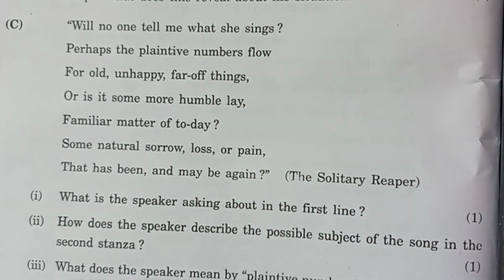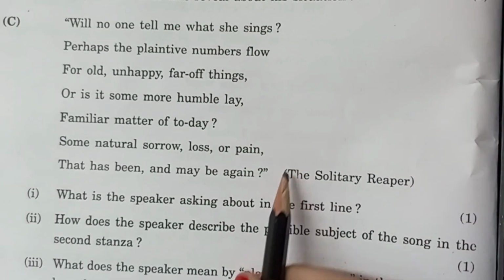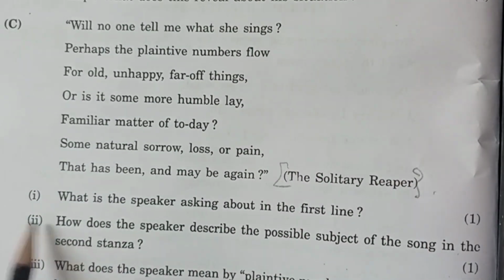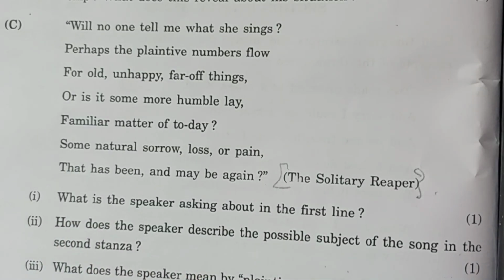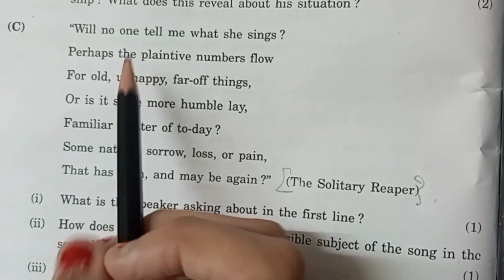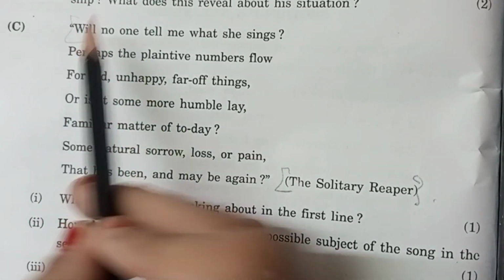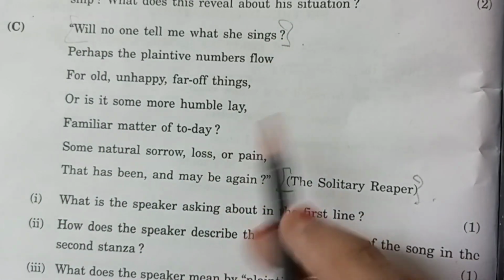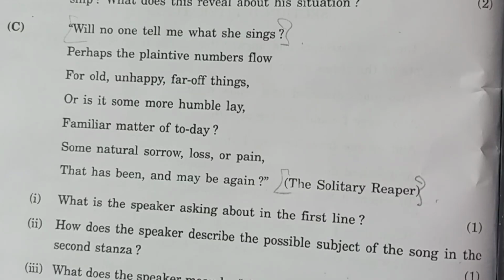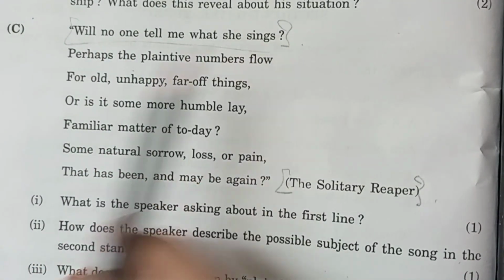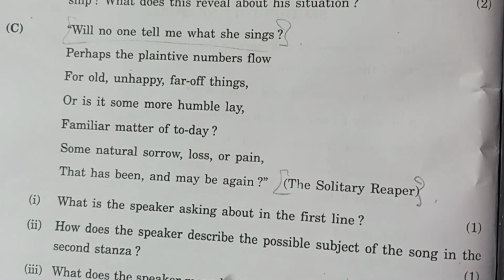Now let's move to the next extract. It is from The Solitary Reaper. What is the speaker asking about in the first line? In the first line, he is asking that will someone tell him what she sings? So basically, you have to do a reported speech of the first sentence of this extract.